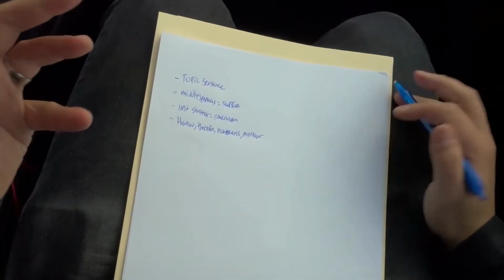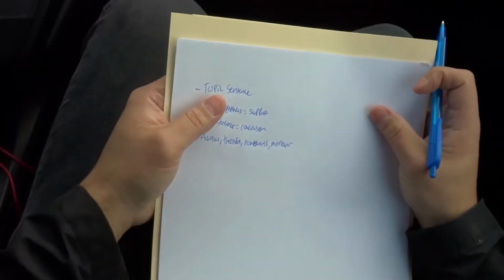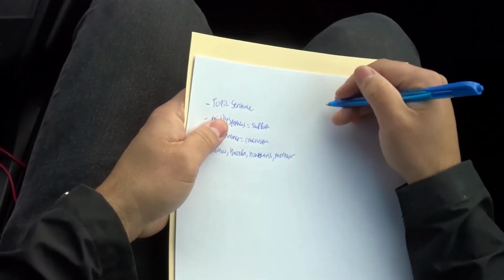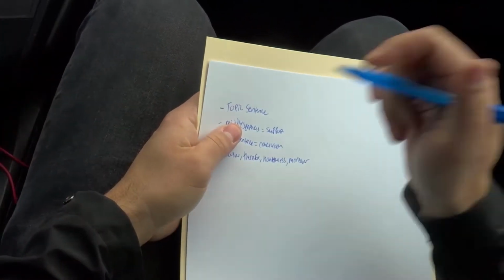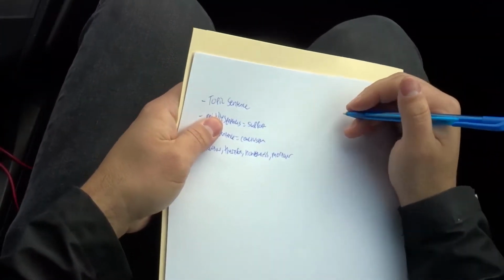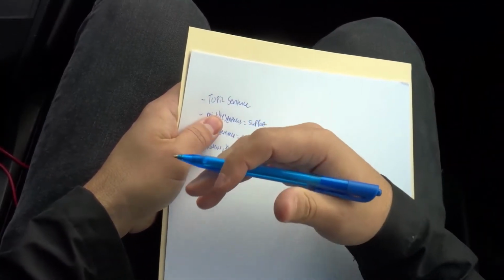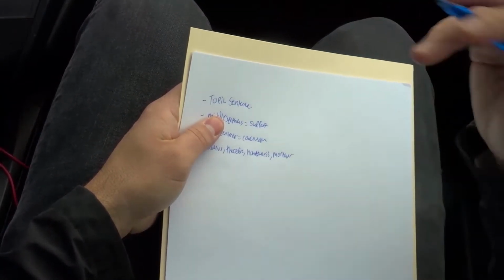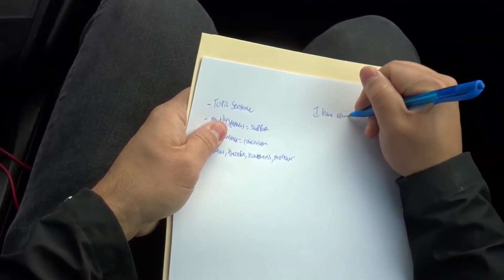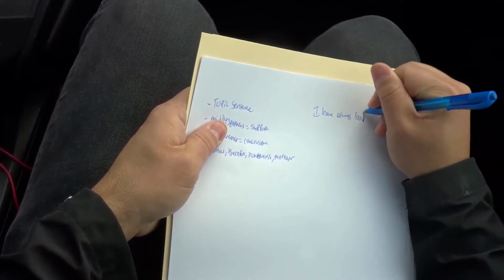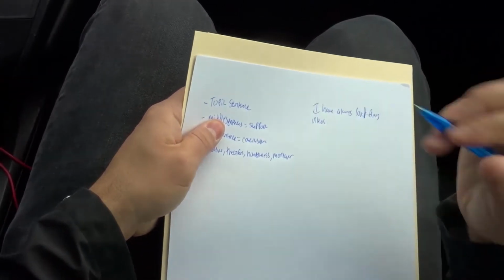I'll probably write the whole thing out just so you can see what it looks like. Okay, so let's just write the paragraph over here. I have some ideas off to the side, so I'm going to be reading and writing back and forth. So we're going to start off with an intro sentence, a topic sentence, which would be, I have always loved filming videos. Period. That's a topic sentence.